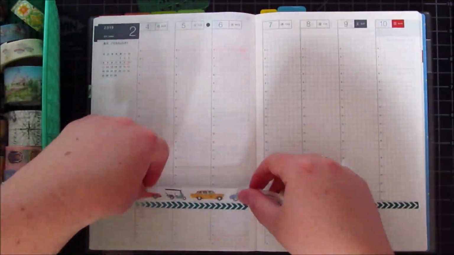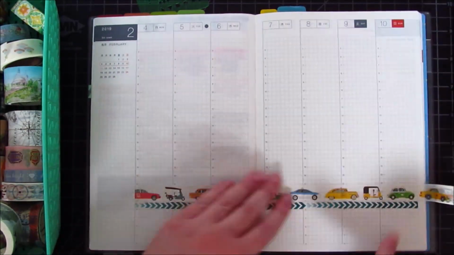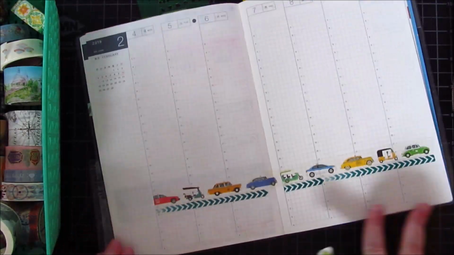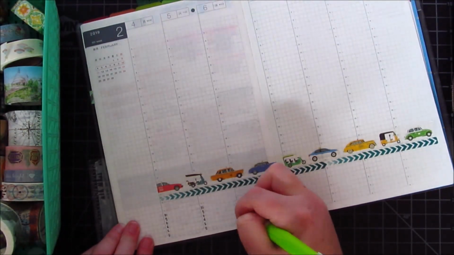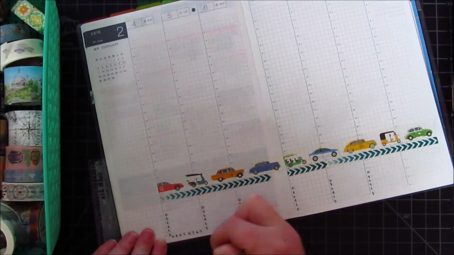Anyway, so I use the washi along the bottom just to separate the top from the bottom. Because as I told you last month, I use the top more as a catch-all to-do list. And then on the bottom, I do my tracker, which is more medical things, and it's a line graph tracker, and it connects from day to day.